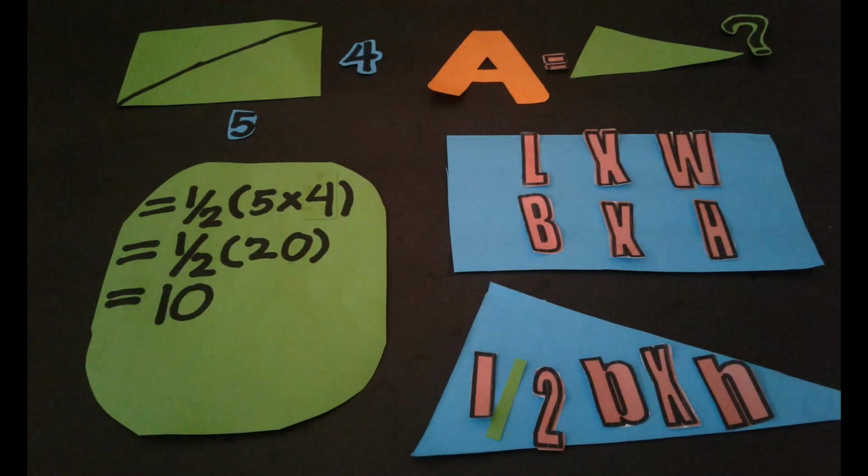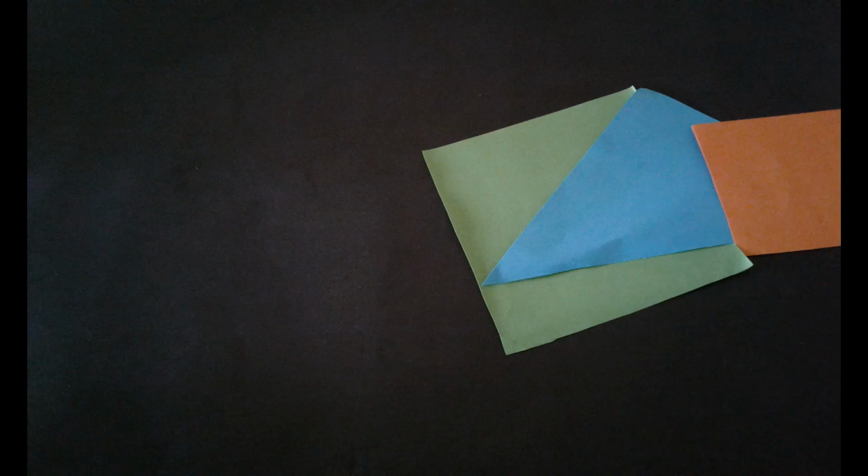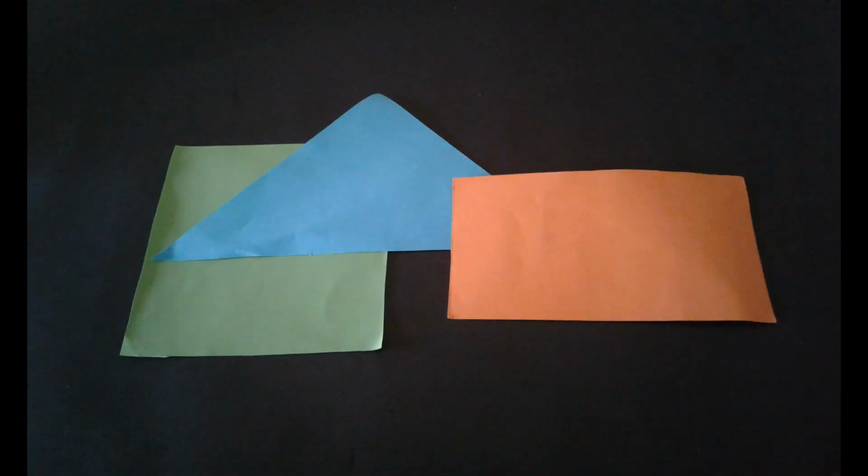which results in 10. And eventually, the 5 times 4 there is the area of the rectangle, which is equal to 20. The half of it is 10, which corresponds to the answer for the area of the triangle. And thus, it supports the statement that the area of each triangle is half of the area of the rectangle. And now you know how these three figures are connected with each other.